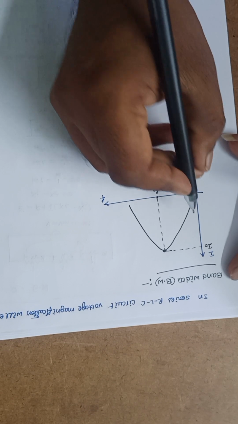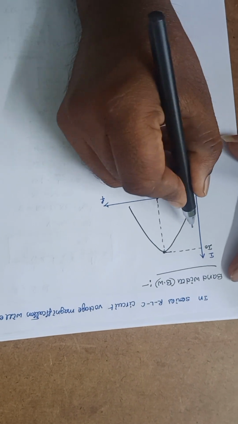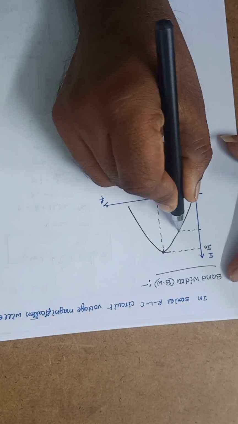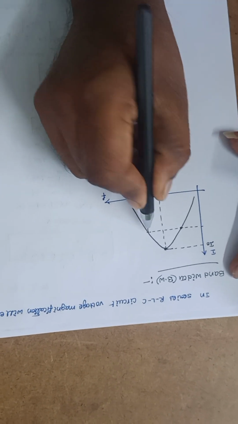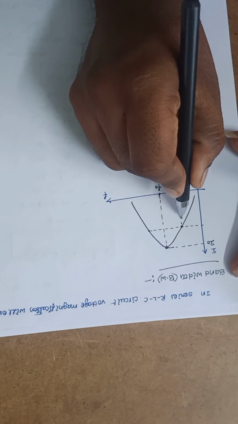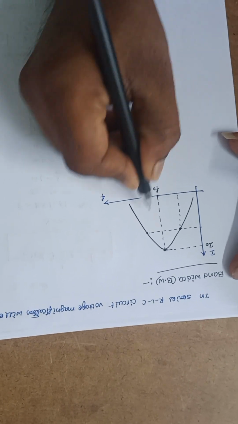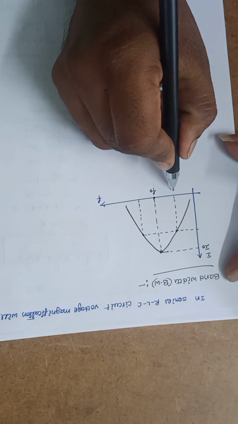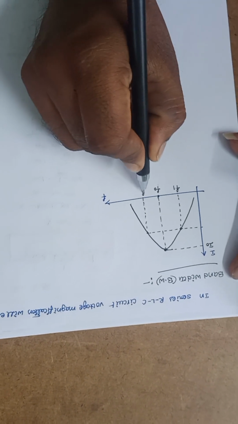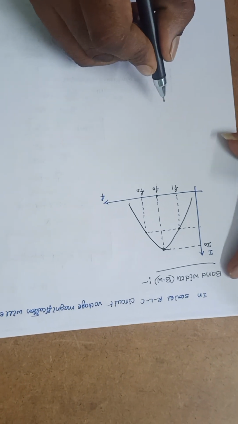Next, bandwidth. So let me draw a line here. This point, make a contact of this point. Let us project these points onto the x-axis or frequency axis. So this point is F1, this point is F2.